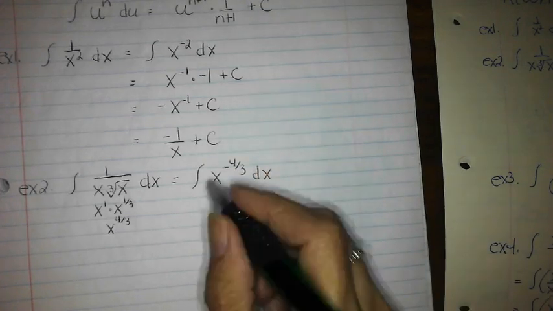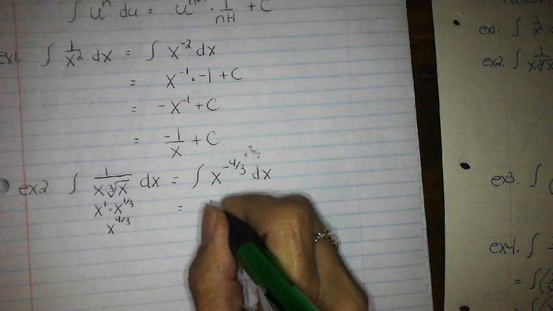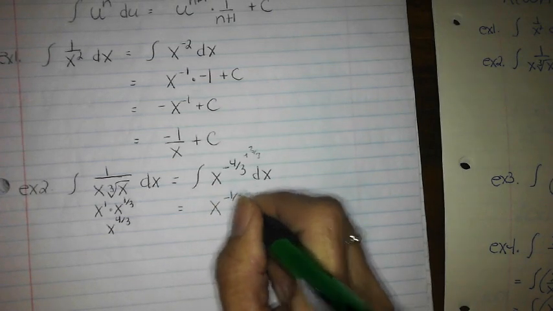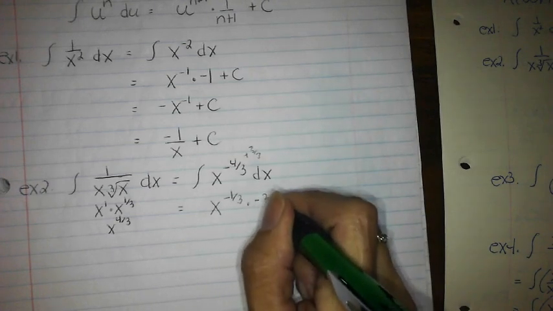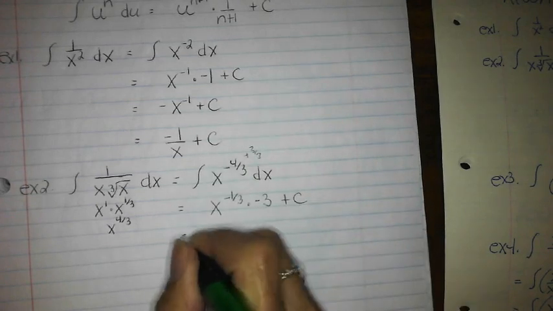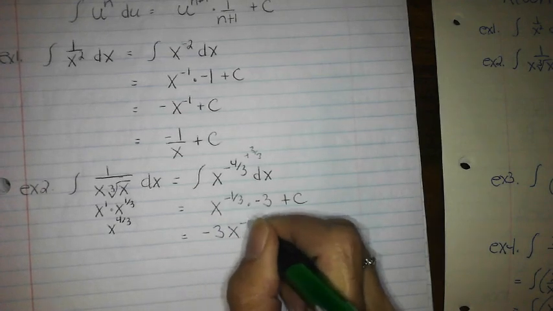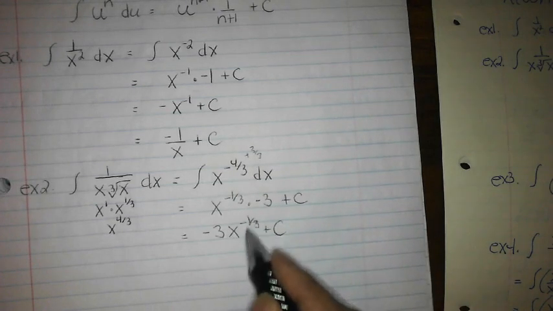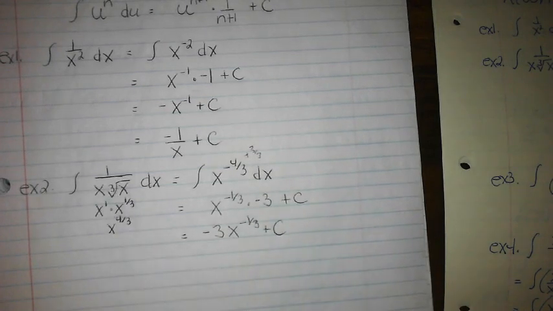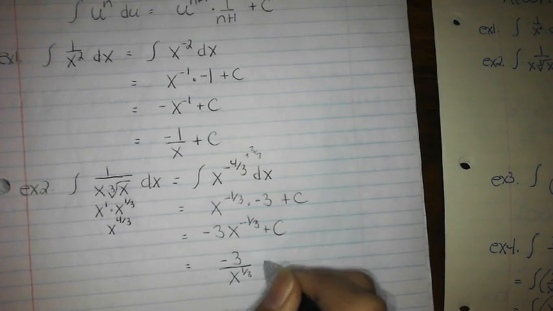So adding 3/3, that's going to give me x to the negative 1/3. Multiplying by the reciprocal of negative 1/3 is negative 3. And remembering my plus c. So, and if you want to write that in the front, you could. I'm just taking extra steps here for not a really good reason. And again, if you want to bring that underneath, negative 3 over x to the 1/3 plus c.